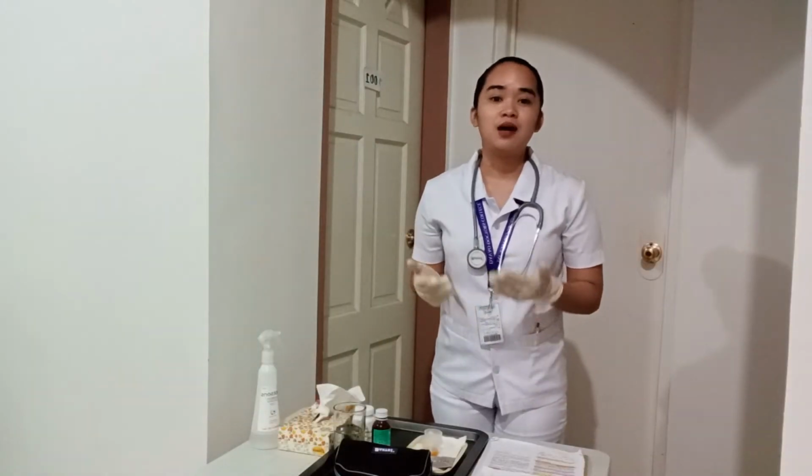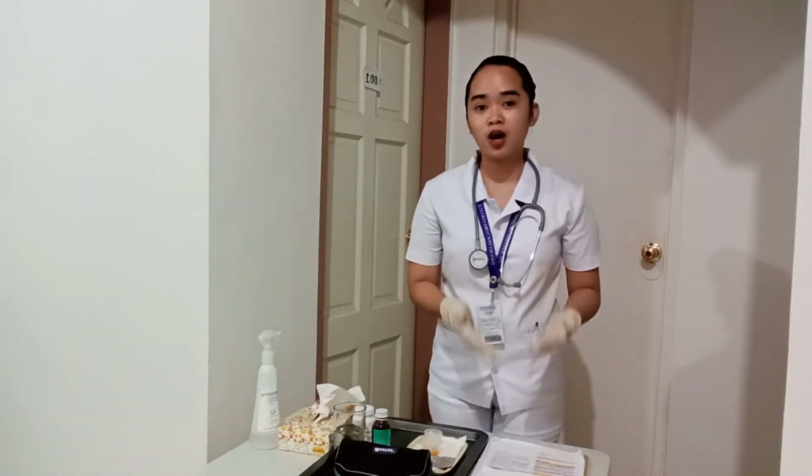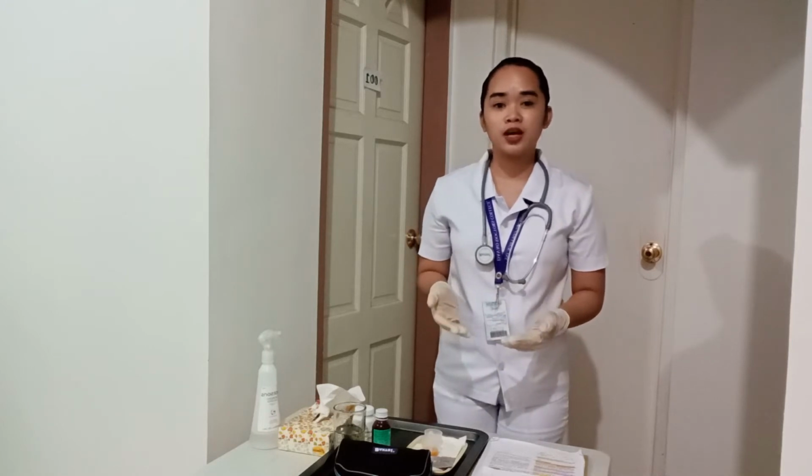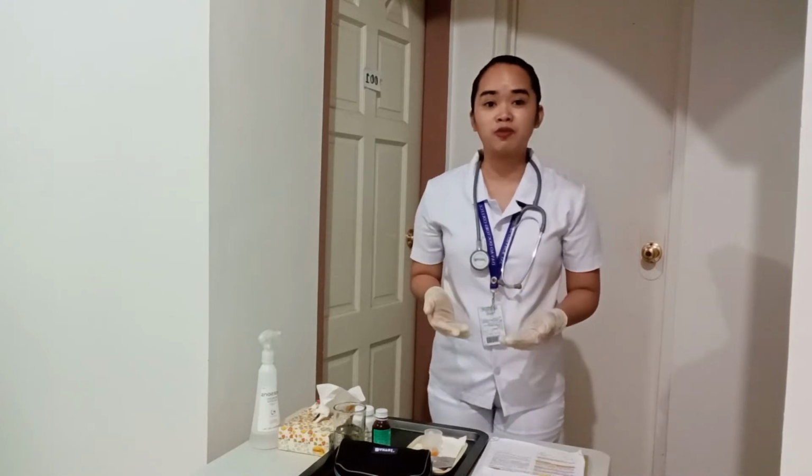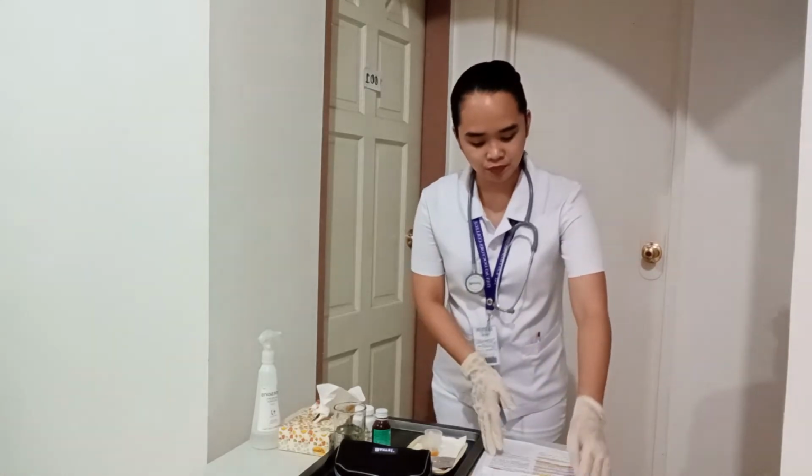Now, place the prepared medications and the MAR on the same cart and also check the patient's room number against the MAR before entering the patient's room.